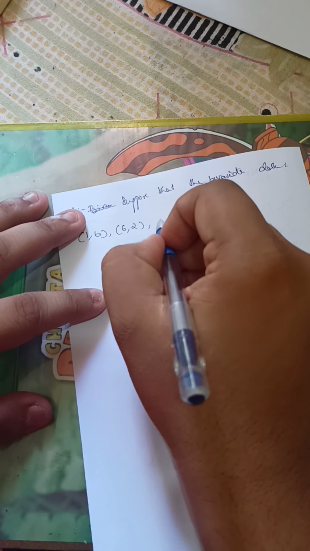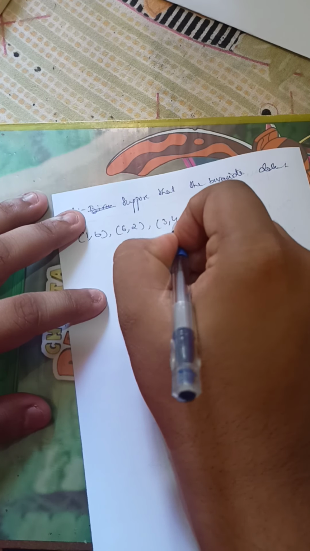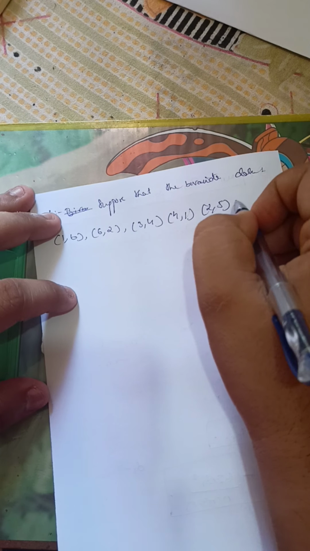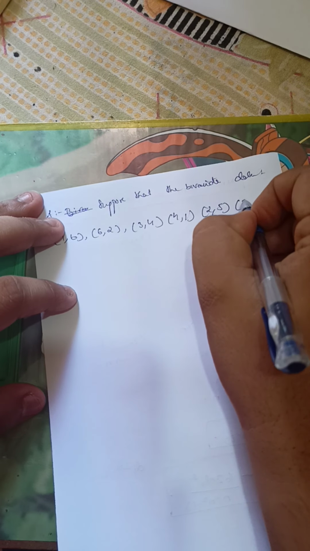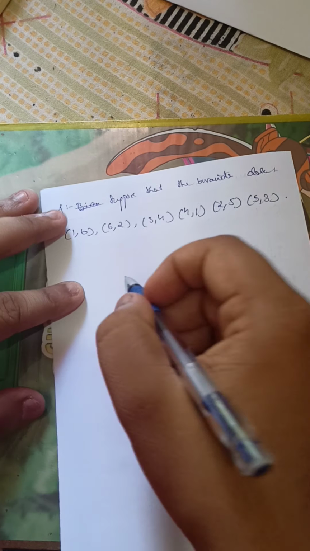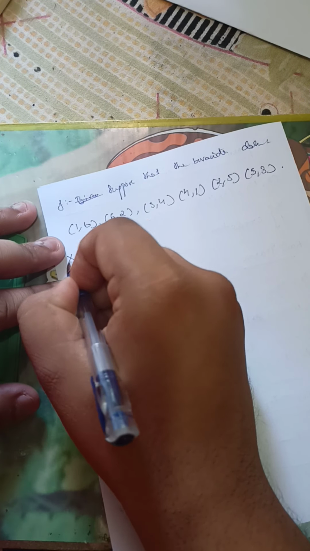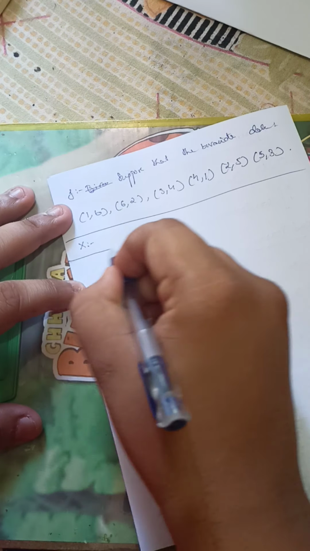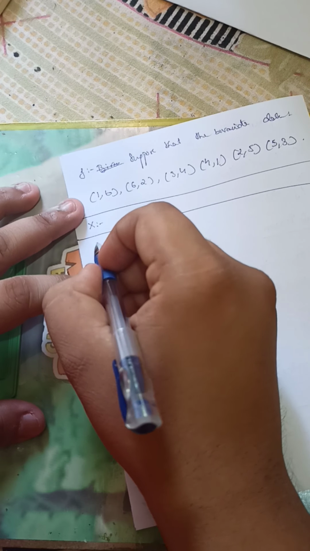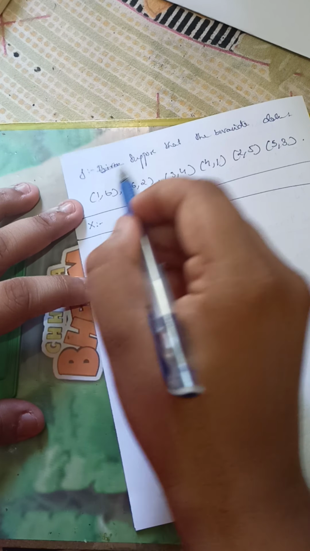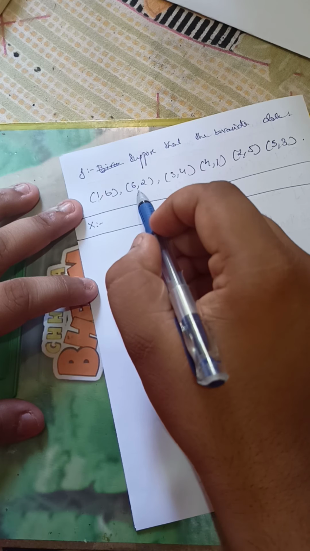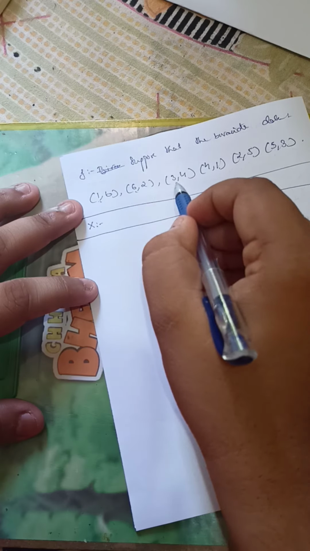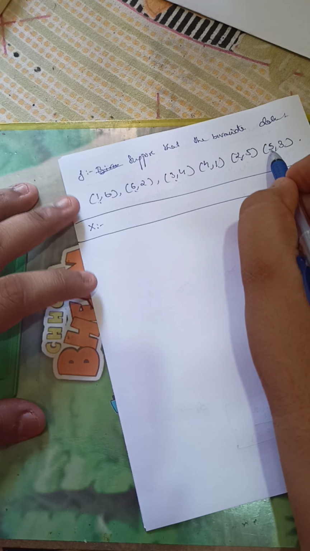1 6, 6 2, 3 4, 4 1, 2 5, and the last one, 5 3. So you know that these are the x values: 1 is there, then 6 is there, 3 is there, 4 is there, 2 is there, and 5 is there.